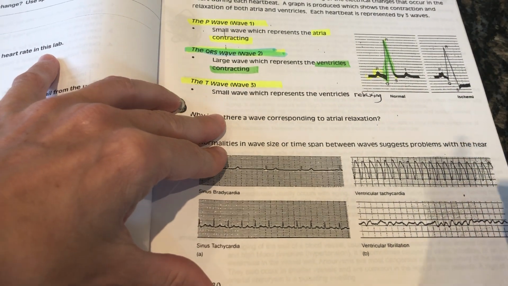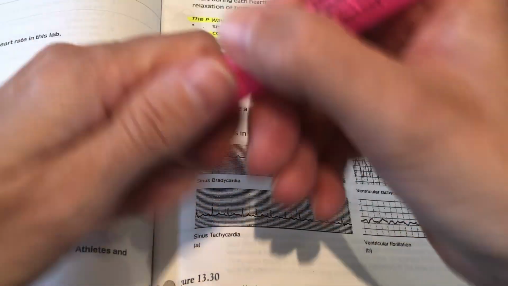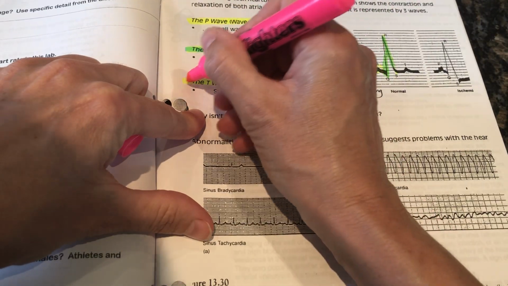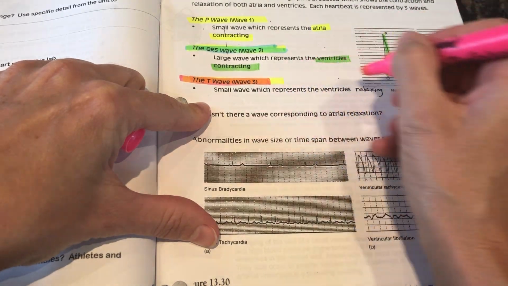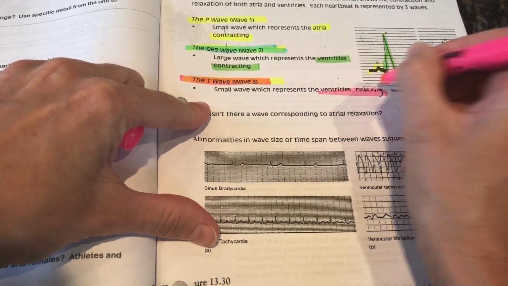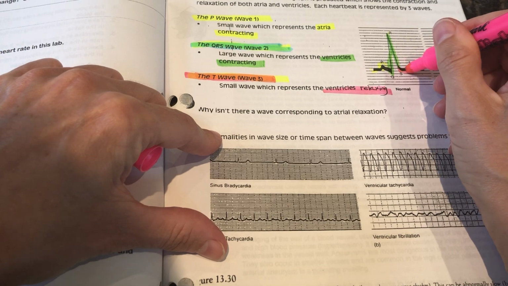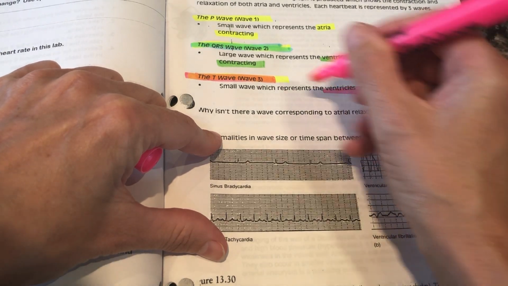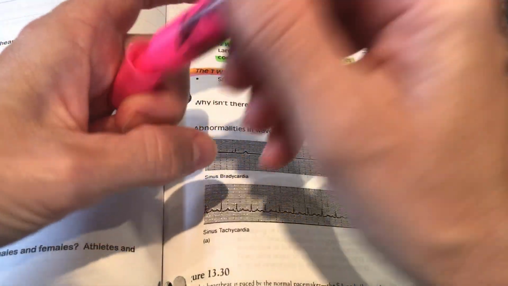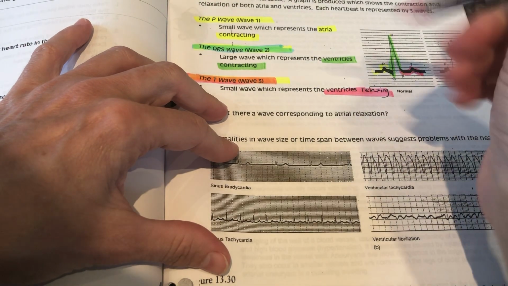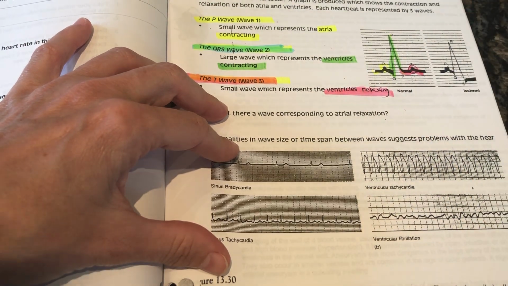And then the T wave, if I go over that in pink, it'll turn orange. So we're going to do this in orange. The T wave shows you when the ventricles are relaxing. So that's our T wave right there. Oops, I meant to do that in orange. It's pink or orange, whatever you like better. So this little blip here on the ECG is when your ventricles are relaxing.